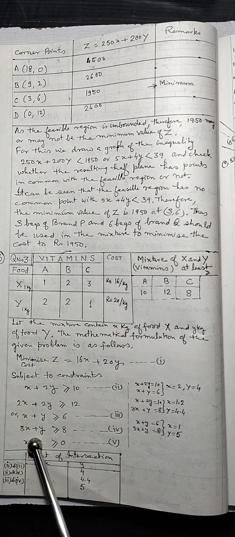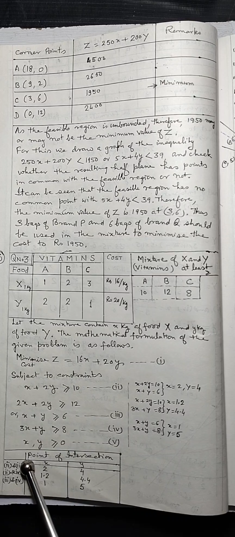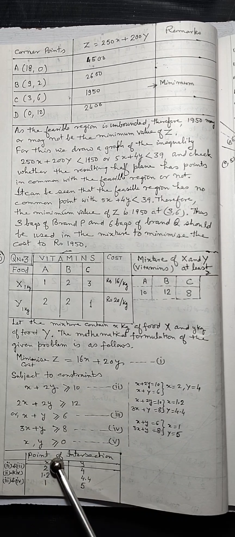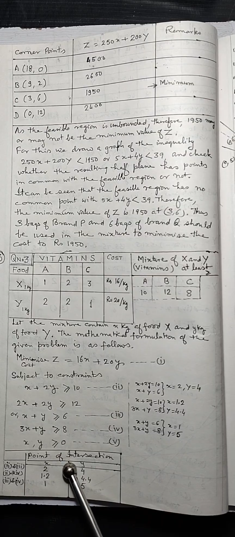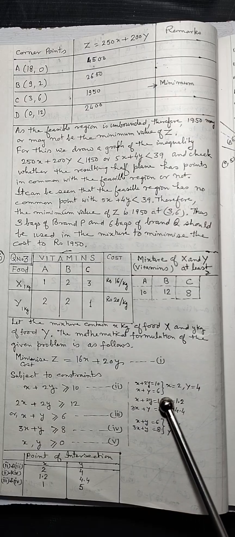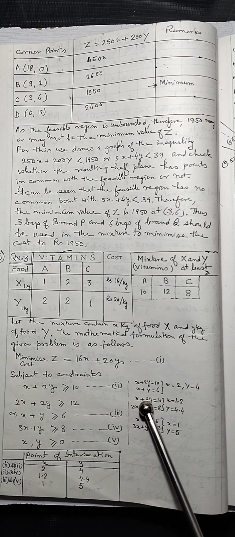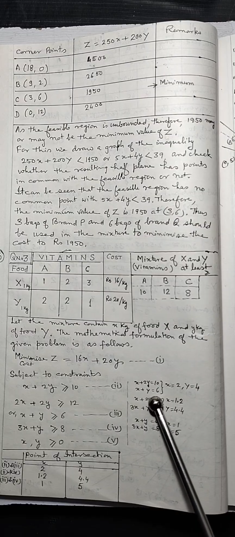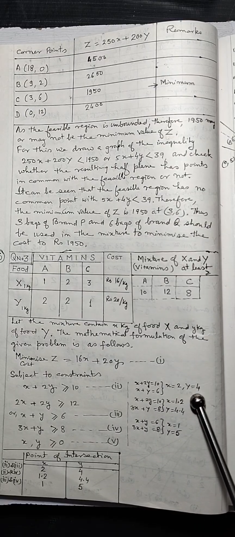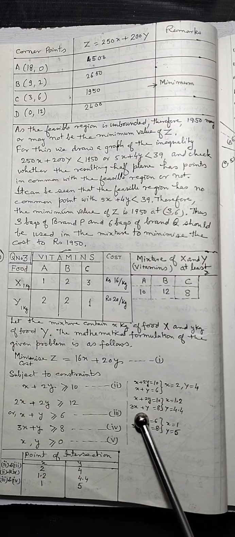Now 3x plus y should be greater than or equal to 8, and x and y both should be greater than or equal to 0, the non-negative restriction. Here we have to find the points of intersection. x plus 2y is equal to 10 and x plus y is equal to 6. After solving, you will get x is equal to 2 and y is equal to 4. This will be the point of intersection of these two equations.